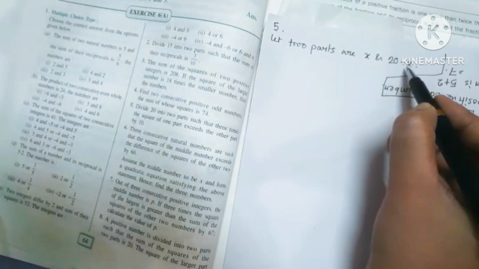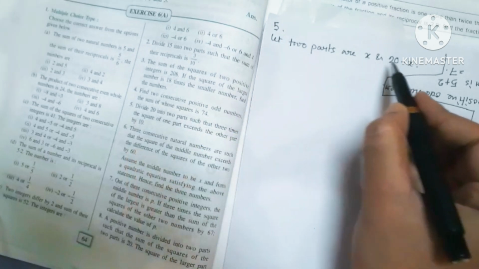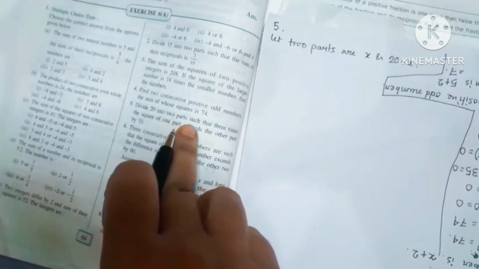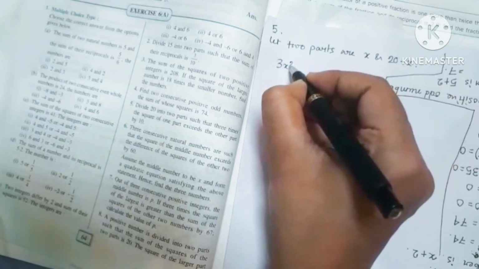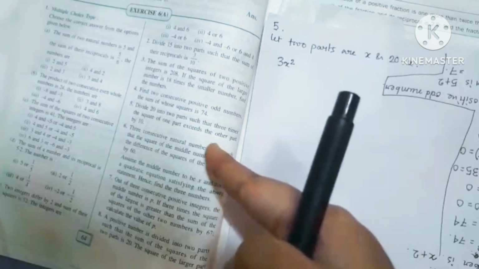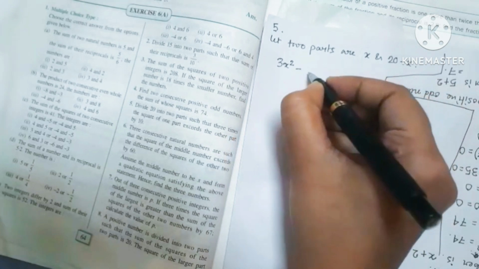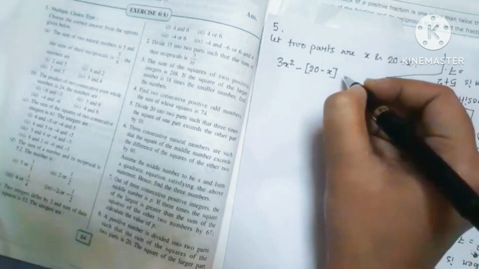Okay, see, question number 5. Let the 2 parts be x and 20 minus x. Now see, we divide 20 into 2 parts, so we have chosen x and 20 minus x as the 2 parts, such that 3 times the square of one part, 3x square, exceeds the other part by 10. So this one minus the other part, 20 minus x, equal to 10.